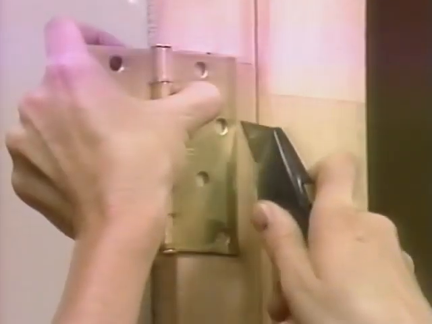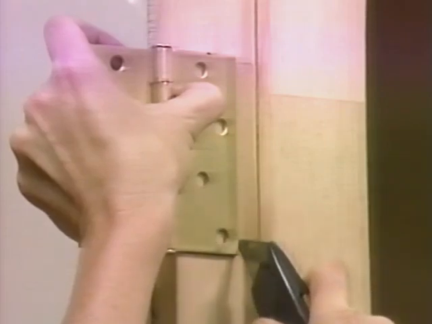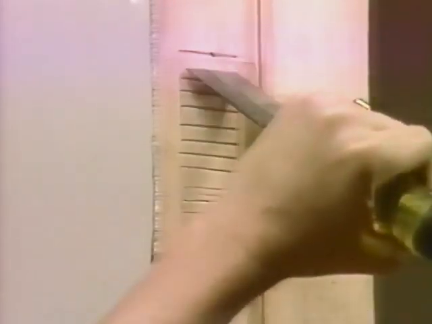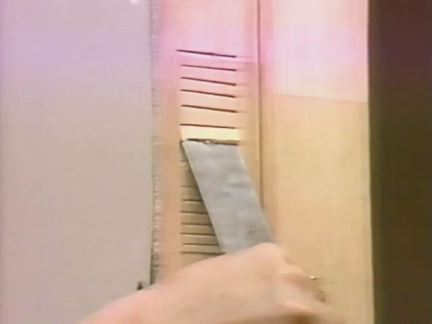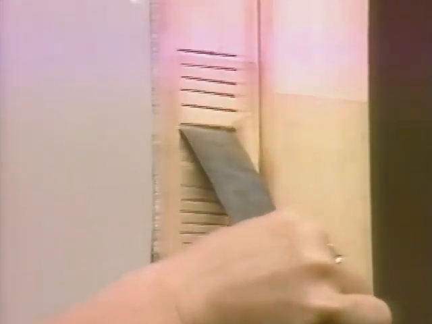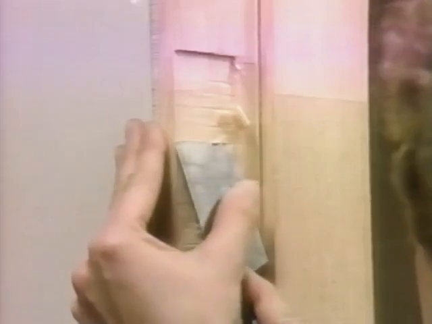Now with a utility knife, I score the outline. And with a sharp chisel the same width as the mortise, I start making a series of shallow cuts, holding the chisel at a 45-degree angle and giving it a couple taps on the handle with a hammer, spacing the cuts about 1/4 inch apart. Now I want to turn the chisel bevel face down and remove the wood chips. Now this takes some practice, but it can be quickly learned.